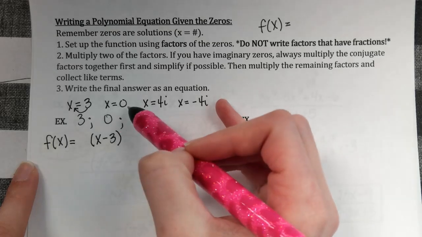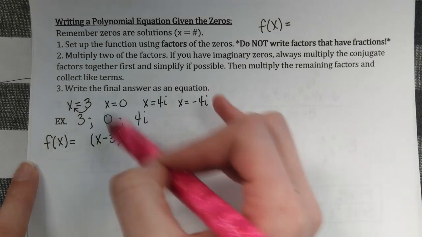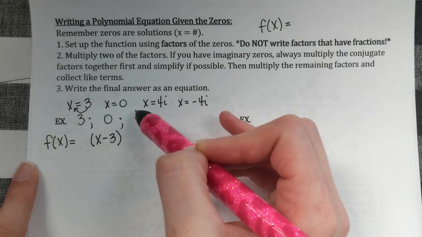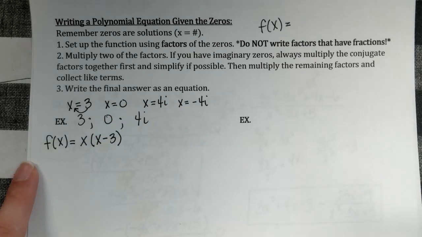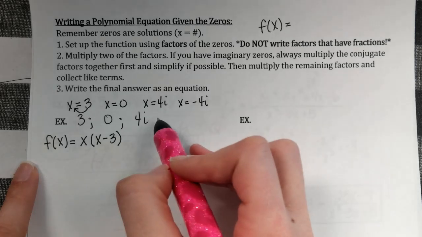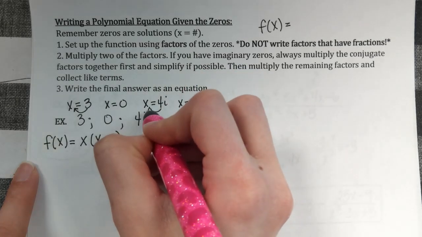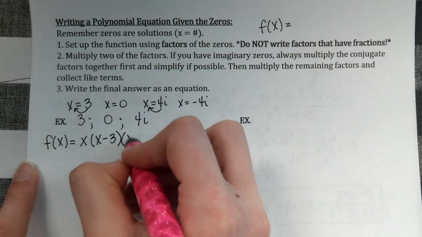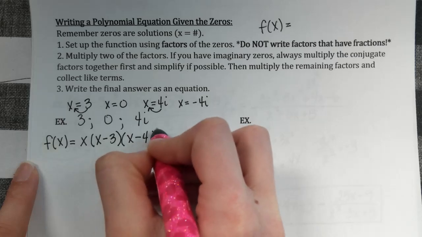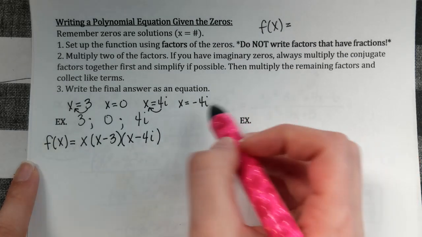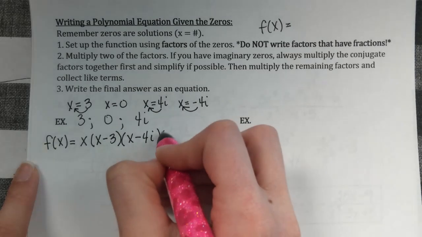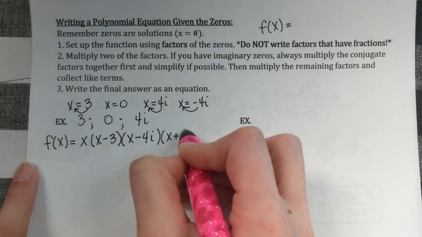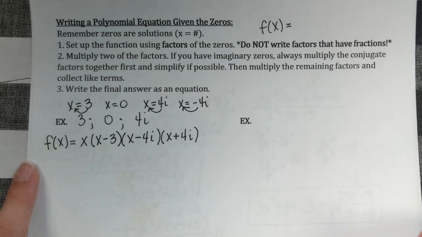Now, when I have x equals 0, there's nothing to move over. So I just have an x, and I put that in the front. Now, this x equals 4i, when I move that back over, it should become x minus 4i. And when I have x equals negative 4i, that becomes x plus 4i in factored form.